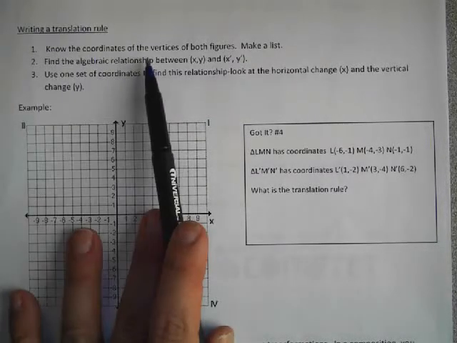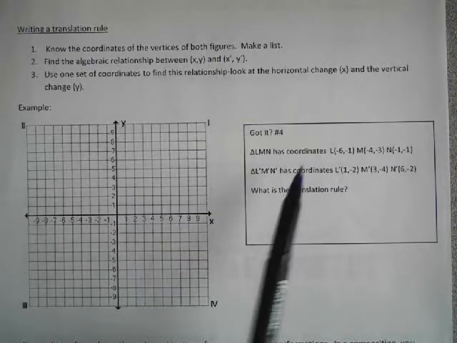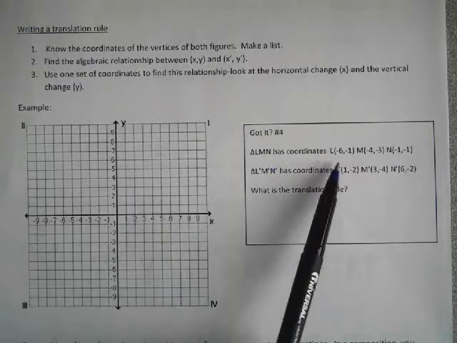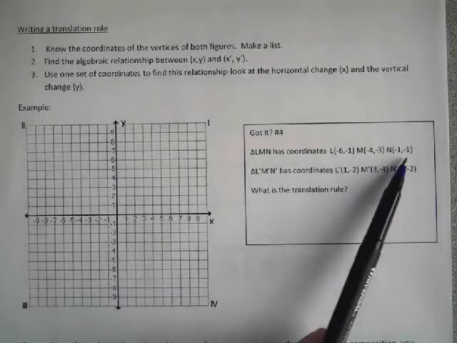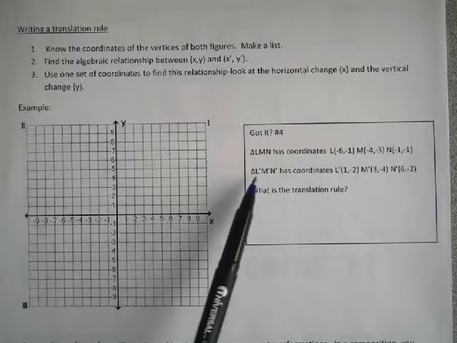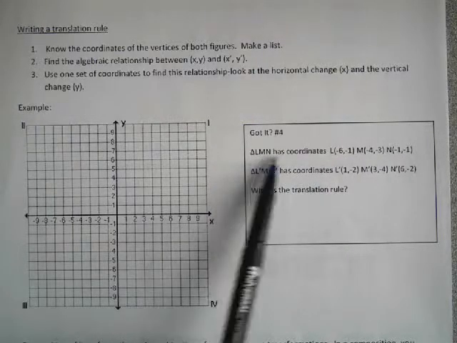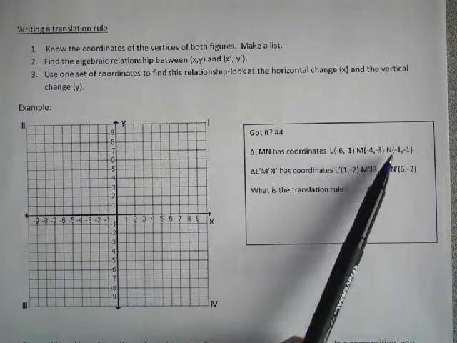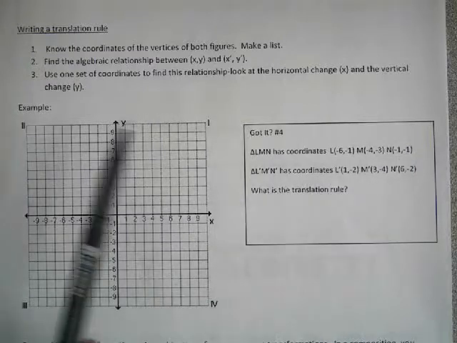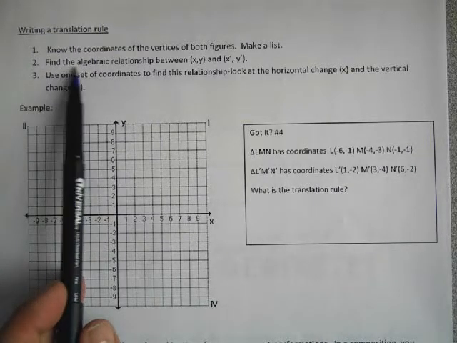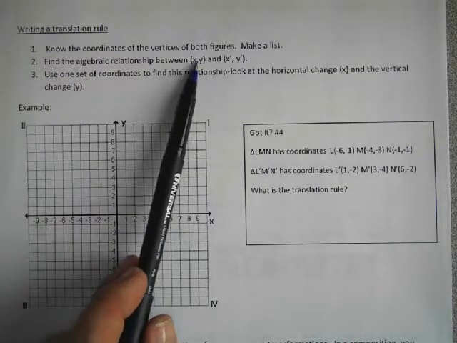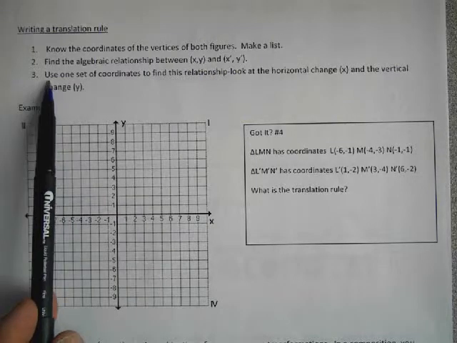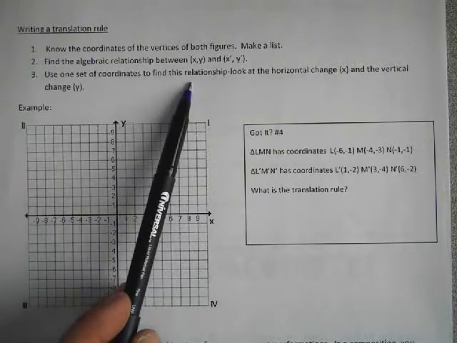So we want to know the coordinates of the vertices of both figures, so we'd want to make a list. So for got it number 4, we have a list here. Our pre-image was triangle LMN, coordinates -6, -1, -4, -3, -1, -1. We want to find the algebraic relationship between the pre-image and the image. So we can just use one set of coordinates to find this.